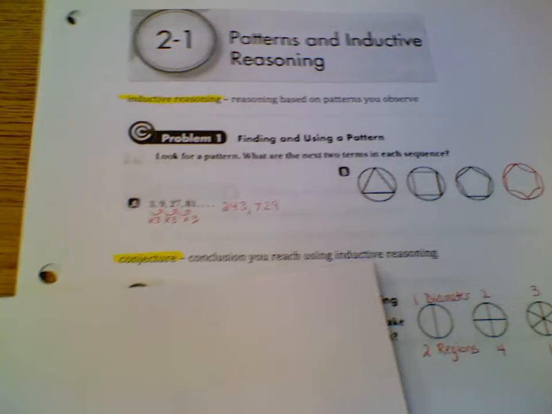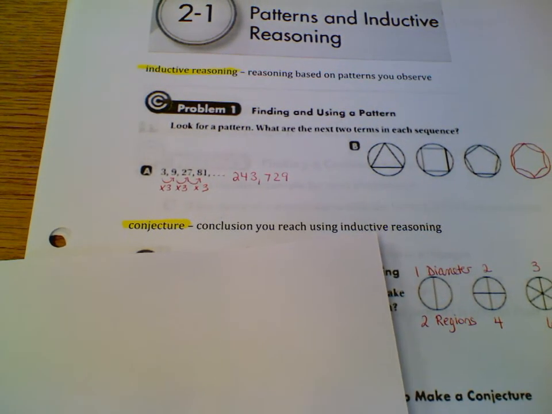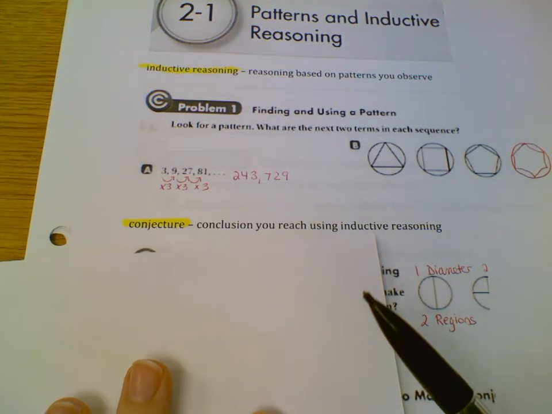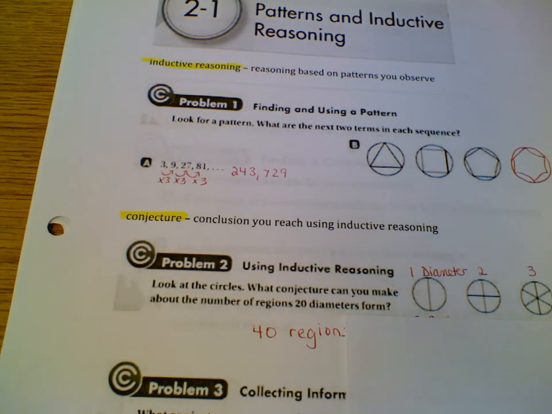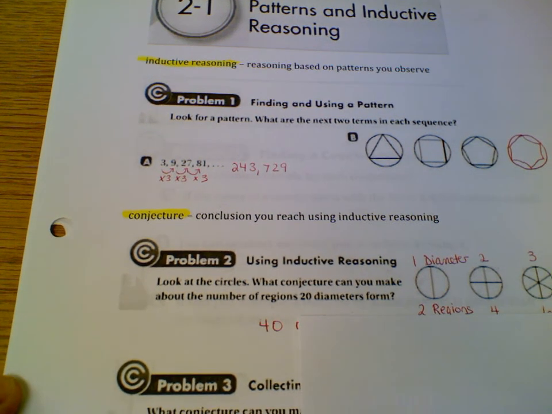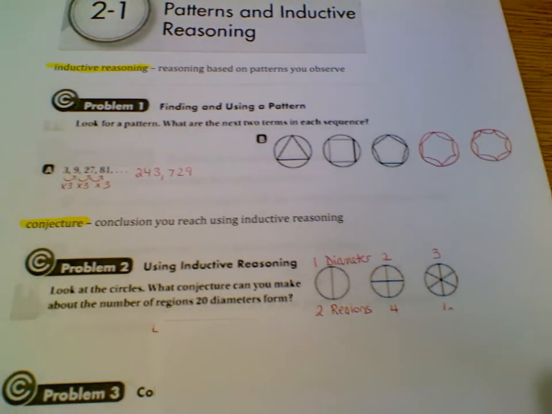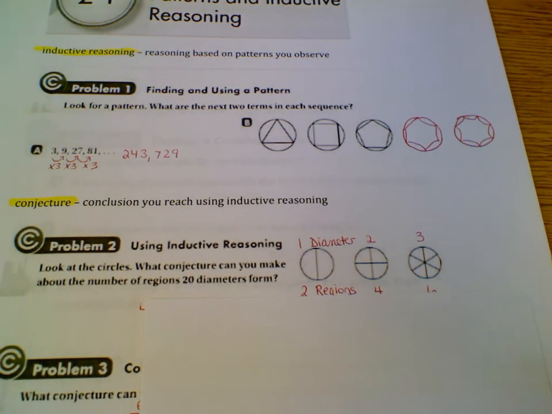Alright, so then next, it might ask you to make a conjecture. A conjecture is a conclusion that you reach using inductive reasoning, meaning I'm going to look at a pattern and come up with an answer. So here's my first problem. It's asking me to look at the circles and decide what is the conjecture I can make about the number of regions for 20 diameters.